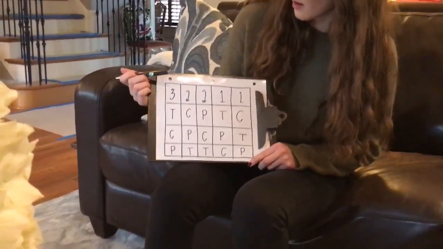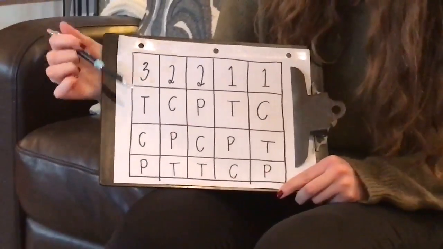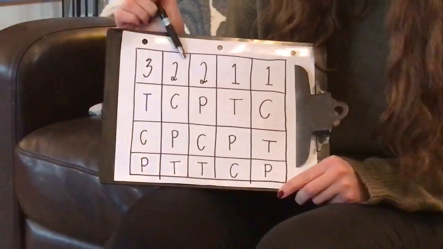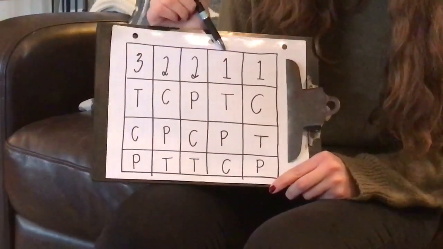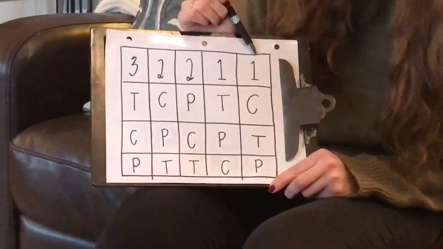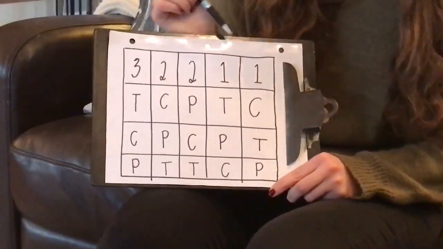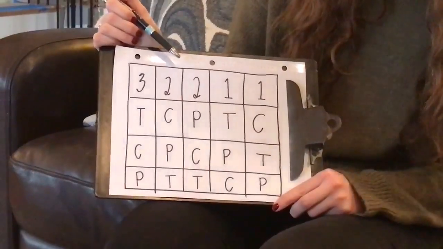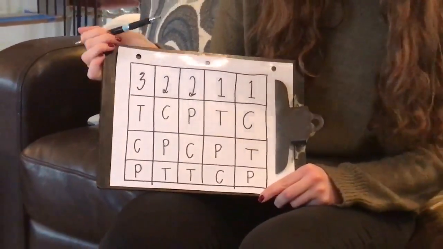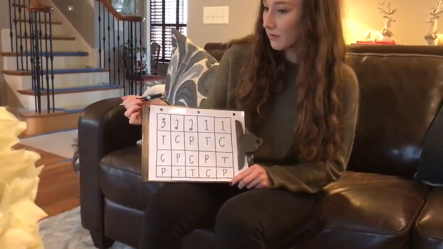Next, let's set up Tijuana versus Panera. Tijuana wins in the first row, then Panera wins in the second. Panera also wins in the third, but Tijuana wins in the fourth. Finally, Tijuana wins again in the fifth, which means that Tijuana has 5 points versus Panera with only 4, which means that Tijuana wins that column as well.